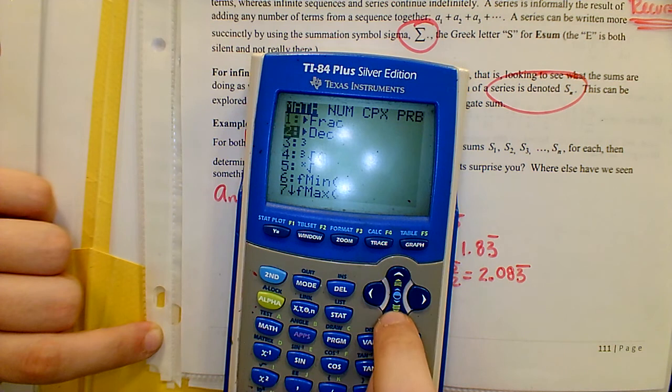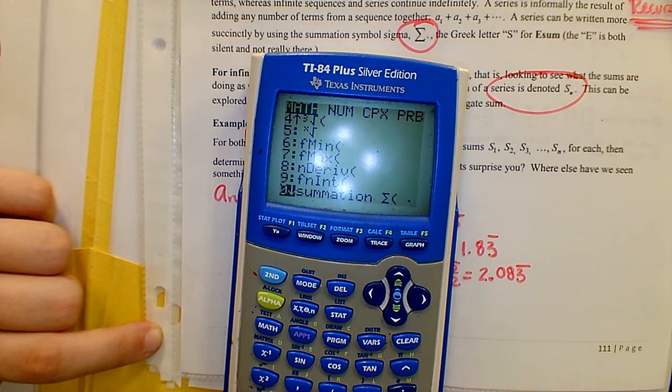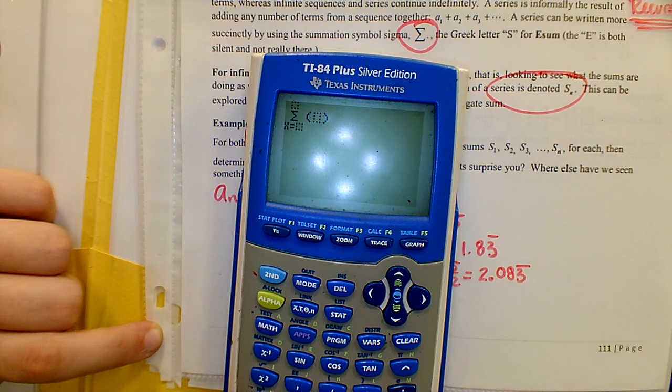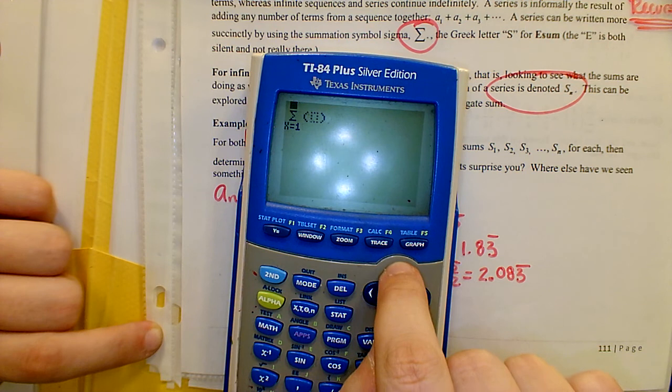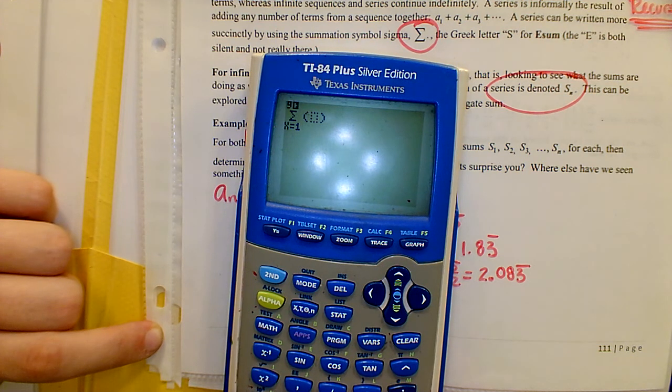We go to math. Option 8 is derivative. Option 9 is integral. Option 0 is summation. So we'll let our x values start with 1, and we want to add everything up to the 999th term.